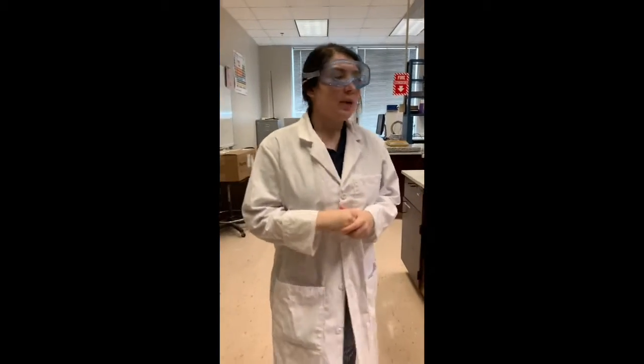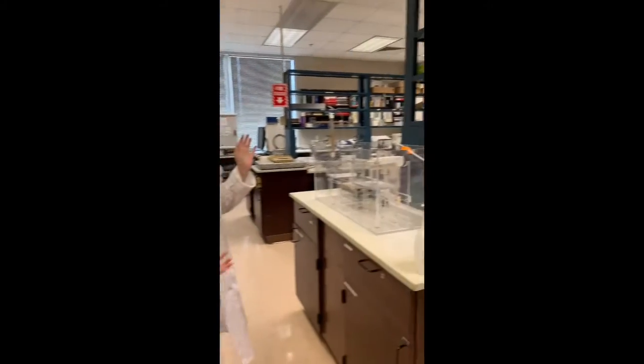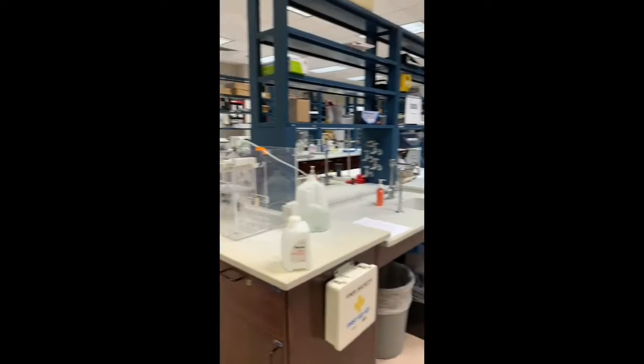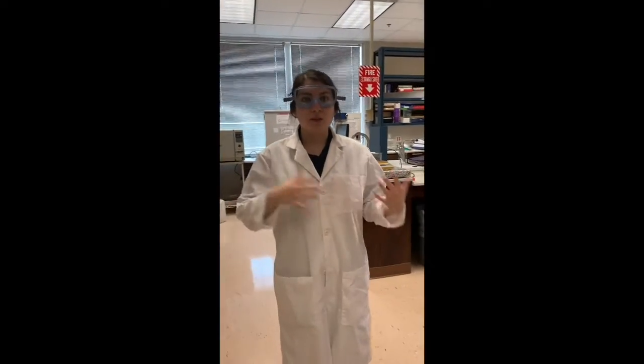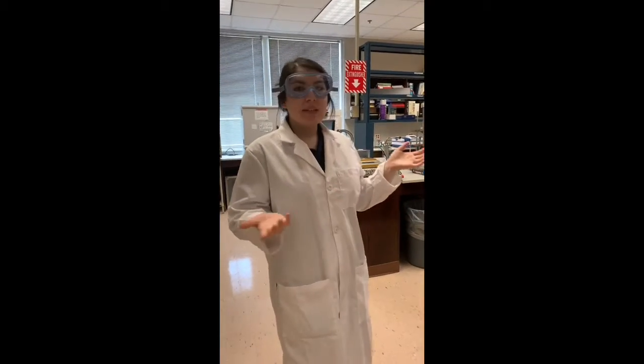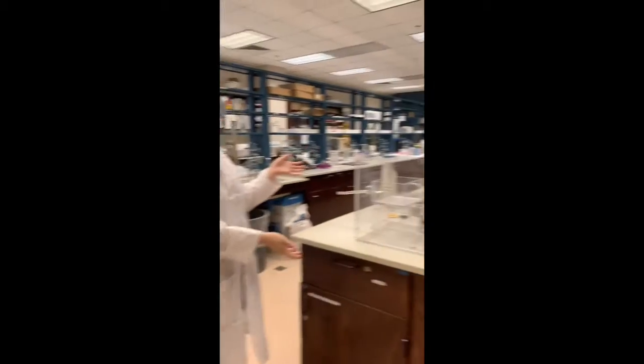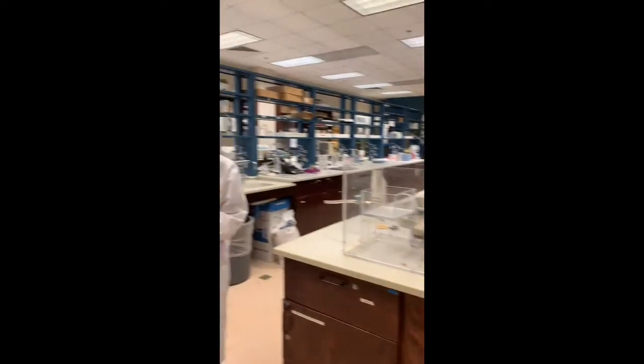So the first lab that we'll be going through today is our main teaching lab. And in the fall semester, undergraduate students will be taking a lab course where they'll conduct weekly experiments in order to gain a better understanding of some basic concepts associated with environmental engineering. Some of these basic concepts are related to wastewater treatment plant processes, which are demonstrated here in our tabletop demonstration.